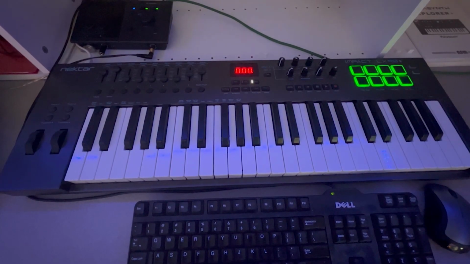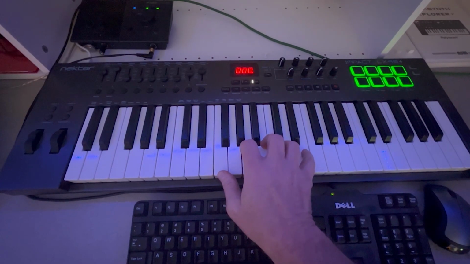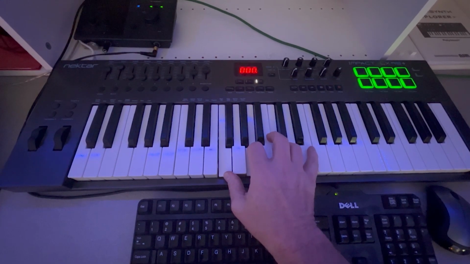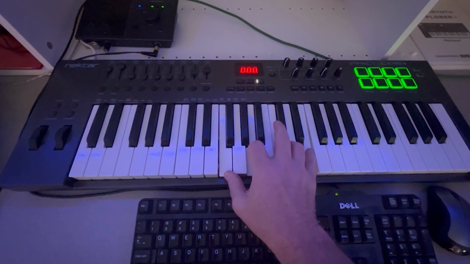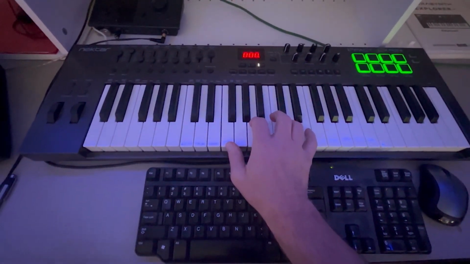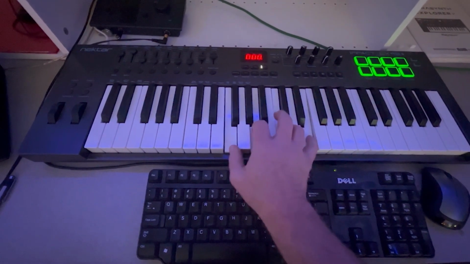So I'm going to start with a chord progression, and the chord I want to use is F, A, C, and E. And I'm just using a piano here to demonstrate. So the chord played normally sounds like this.